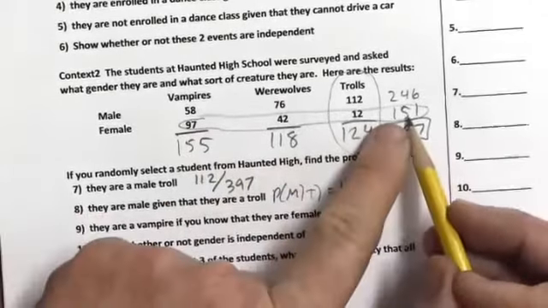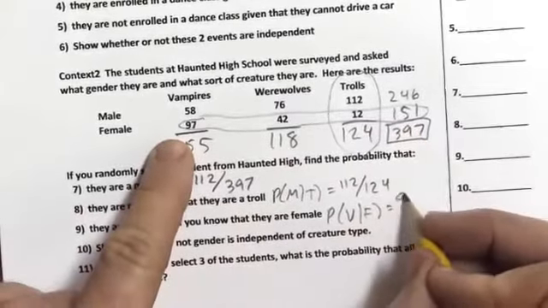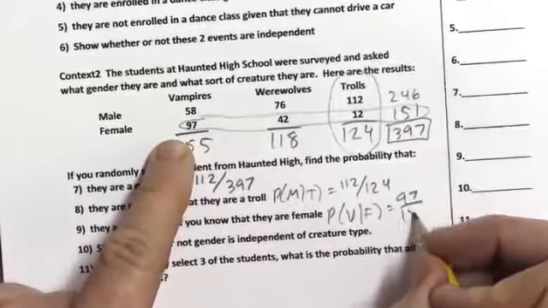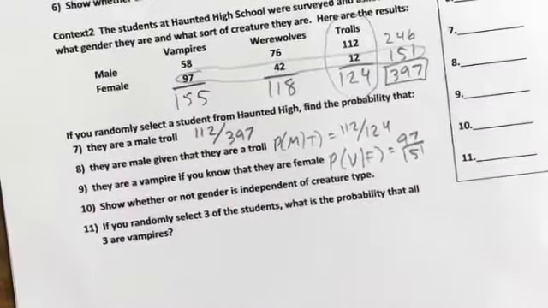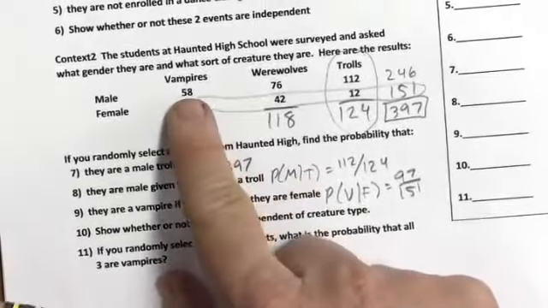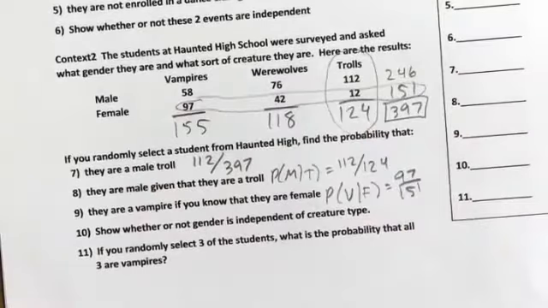Given you're looking at one of these 151 creatures, what's the probability they're a vampire? It'd be 97 out of 151. Okay. Show whether or not gender is independent of creature type. Now, if I can just show it for any one of these cells, it shows that any one of them are not independent. That means that all of it is not independent.